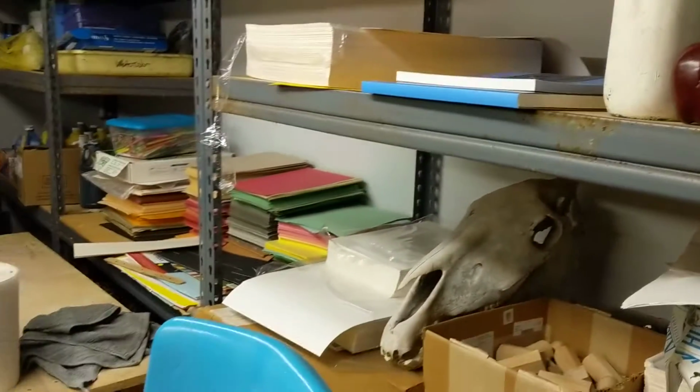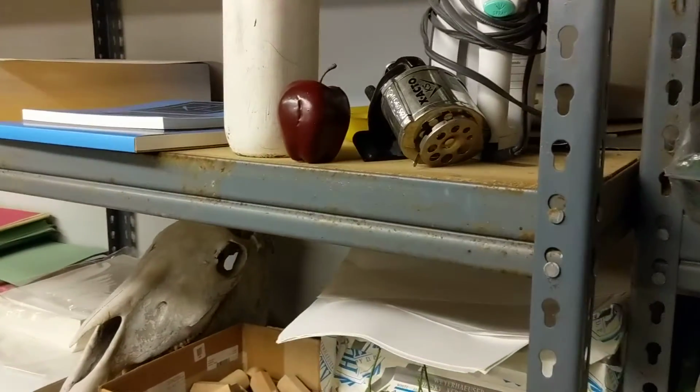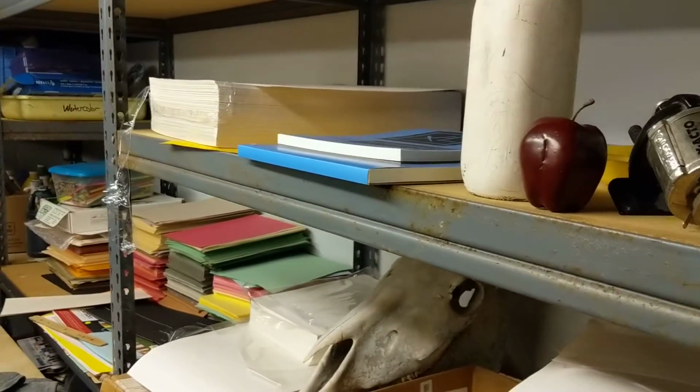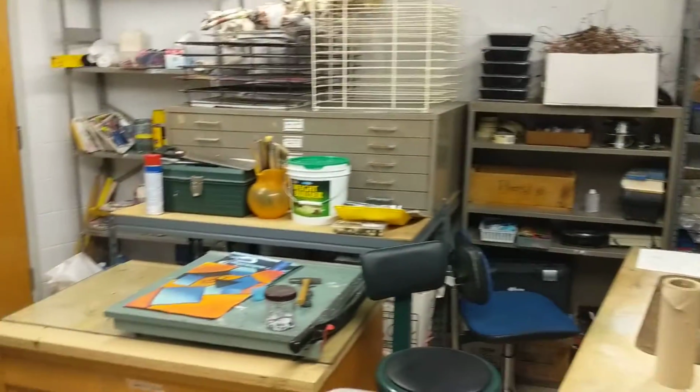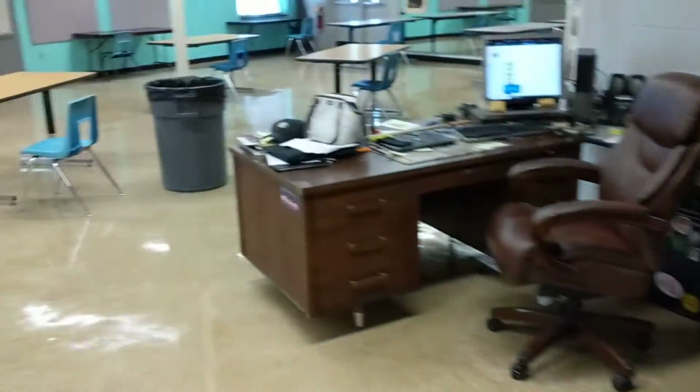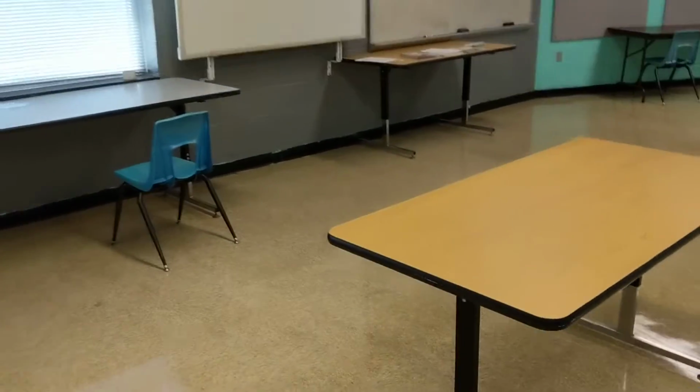Normally you want to have an odd number, so you want somewhere between 3 and 5 objects in your still life, depending on how complex they are. If they're really complex, you may do 3. If they're really not that complex, you may do something more. So here's our bottle and our apple. That's a start. Let's see what else we got.